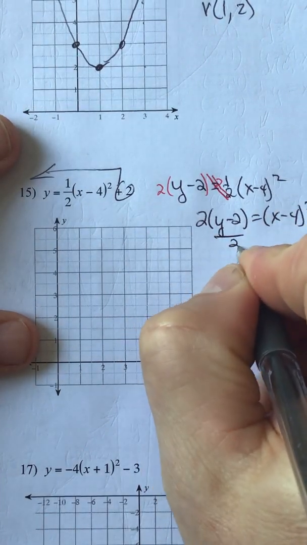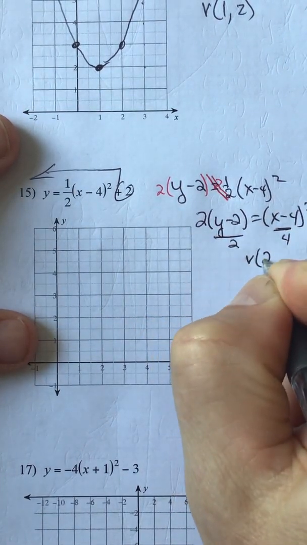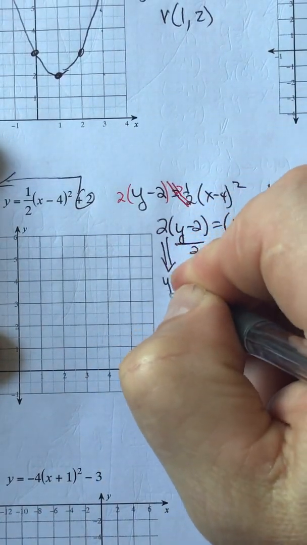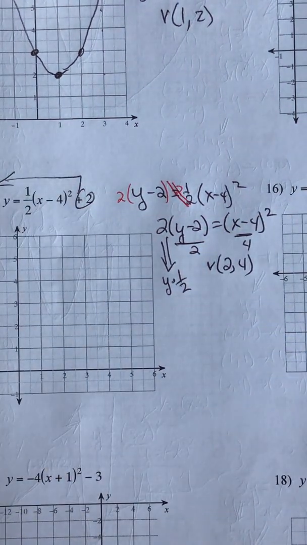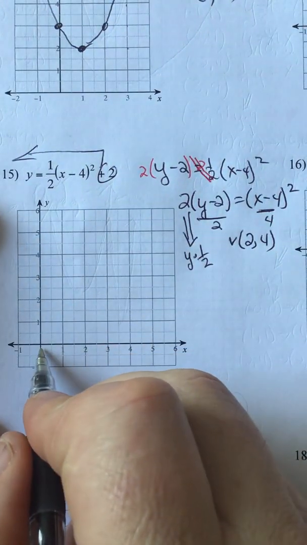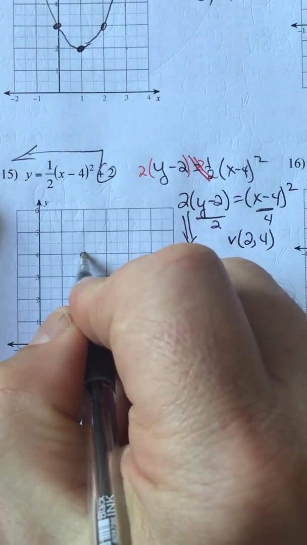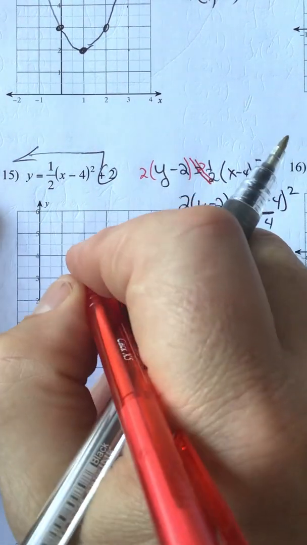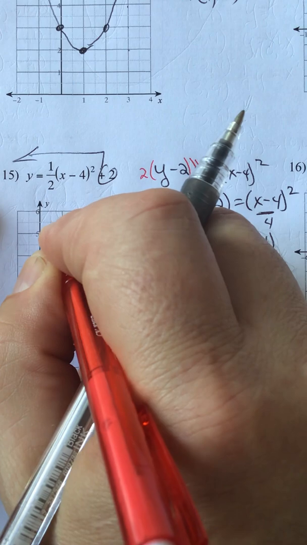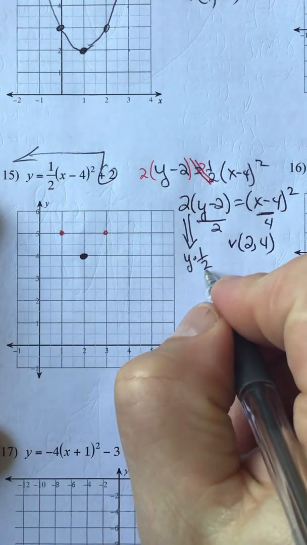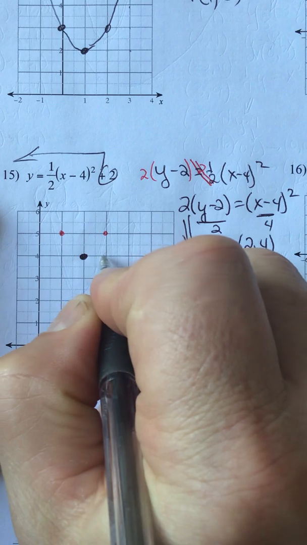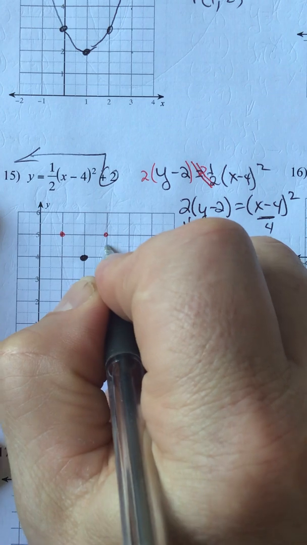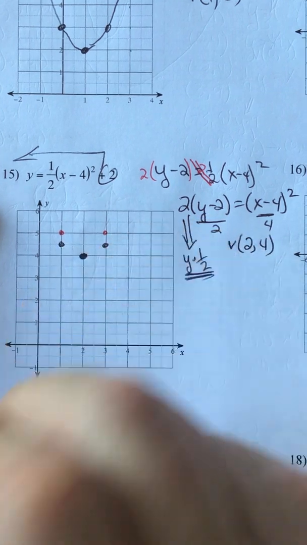Okay, here's the vertex. The y part is 2, the x part is 4. So there's the vertex, (4, 2). The y part is going to be a multiplier of 1/2. Okay, so start at (4, 2). There's the vertex. It's going to be half as wide, though. So I'm supposed to go over 1, up 1, and over 1, up 1. So the red is the parent function, but I'm not. The y's are only going half as much. So instead of going up 1, I'm going to go up 1/2. So over 1, up 1/2, over 1, up 1/2.